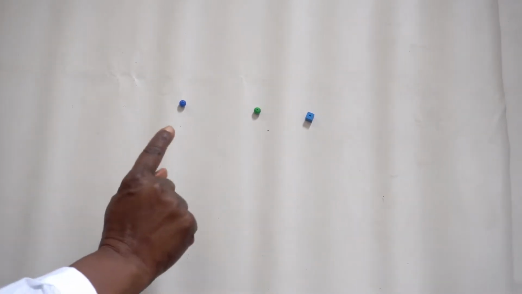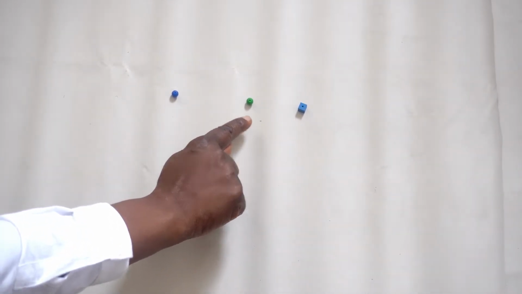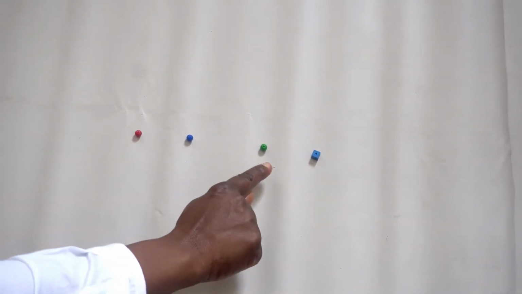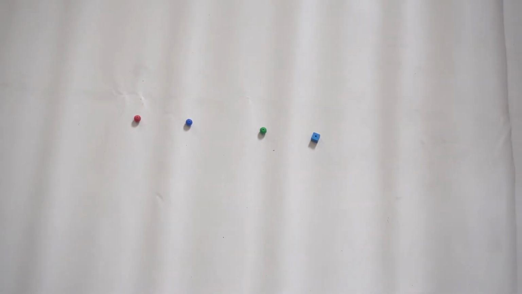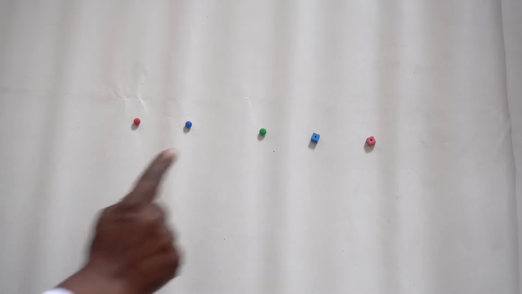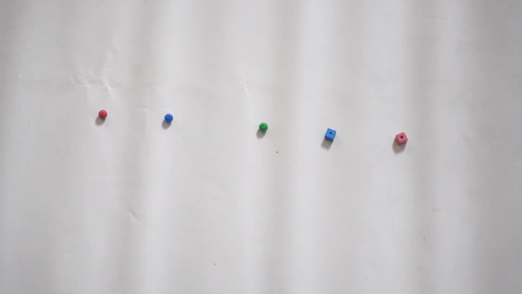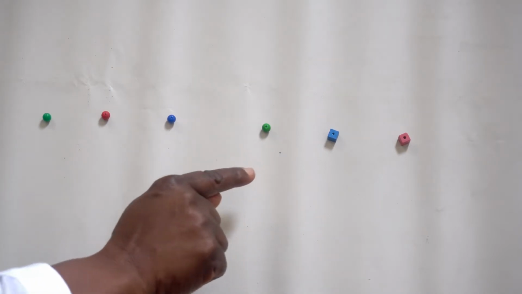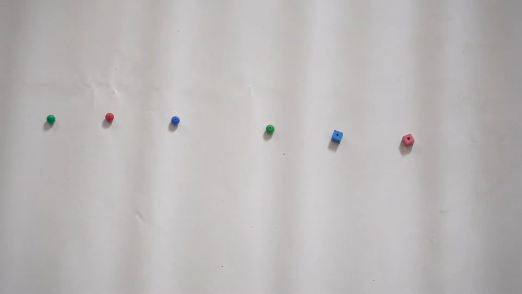If I multiply this unit by 100, what do I get? I'm going to get 100. This is 100. If I divide this unit by 100, what will I get? I'm going to get 100th. Here I have 100th. If I multiply this unit by 1000, what will I get? I'm going to get 1000. Here I have 1000. If I divide this unit by 1000, what will I get? I'm going to have 1000th.